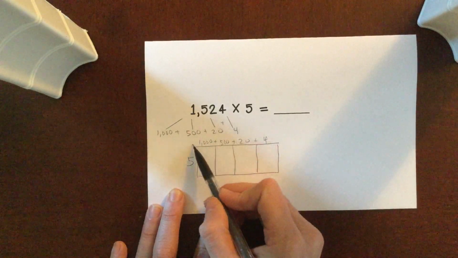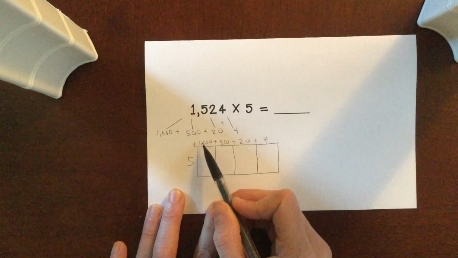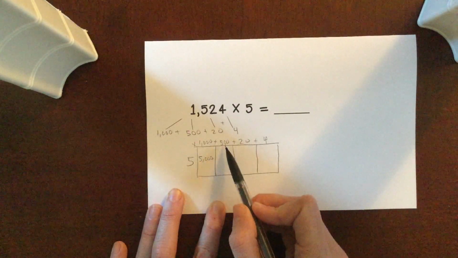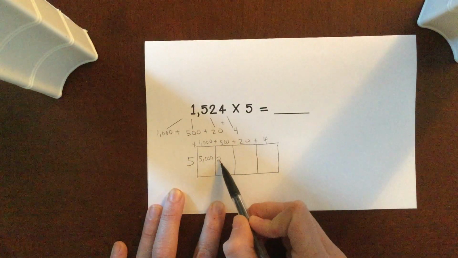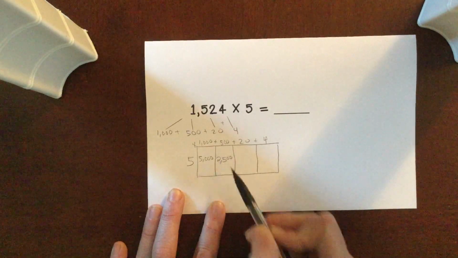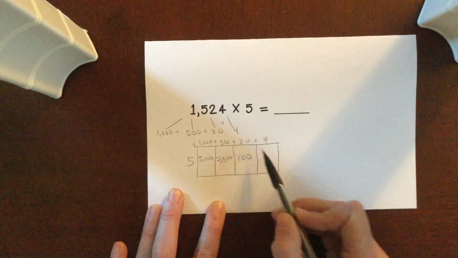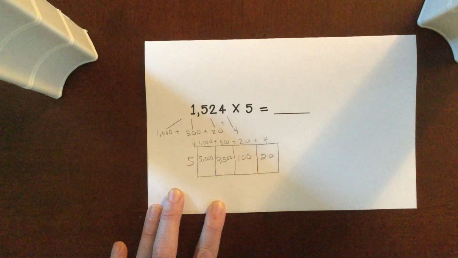And now again, just like last time, I'm going to start multiplying my 5 to each one of these decomposed parts. So I'm going to start: 5 times 1,000 is 5,000. 5 times 500 is 2,500. 5 times 20 is 100. 5 times 4 is 20.